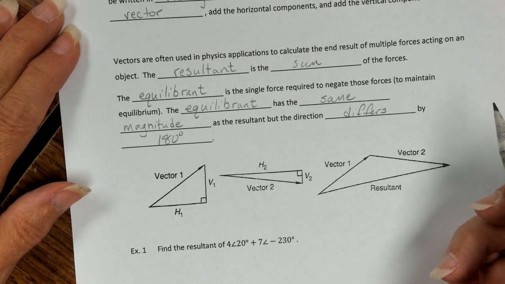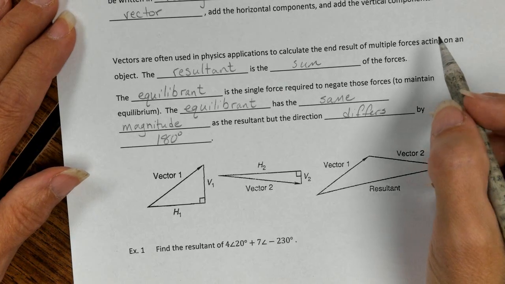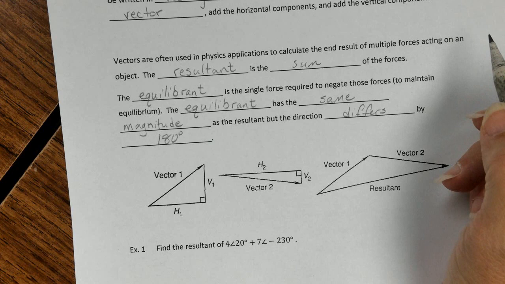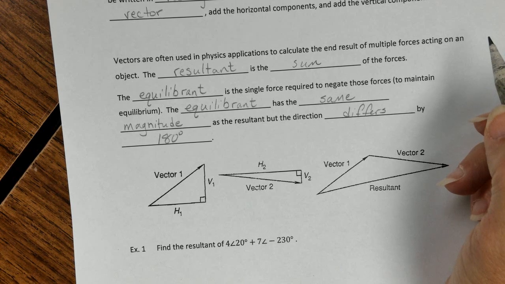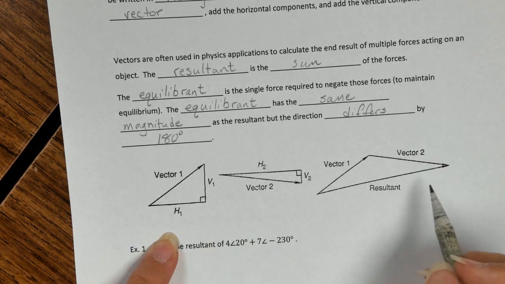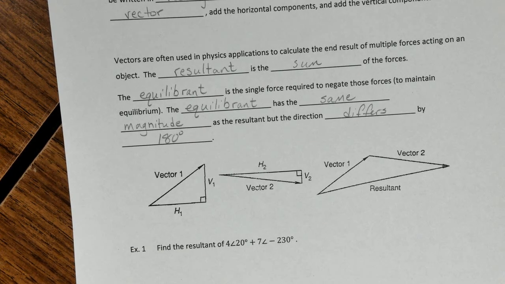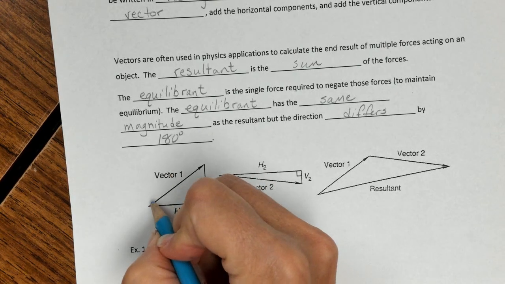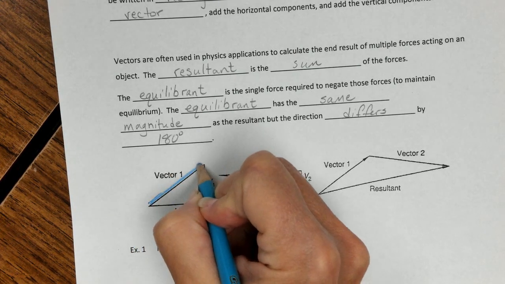Vectors are often used in physics applications. They're used in other things too. But in that context, it can be to calculate the end result of multiple forces acting on an object. The resultant is the sum of those forces. And that's what these diagrams are trying to show you down here, and I thought I'd try to color code a little bit. So we have vector 1 right here, that arrow.